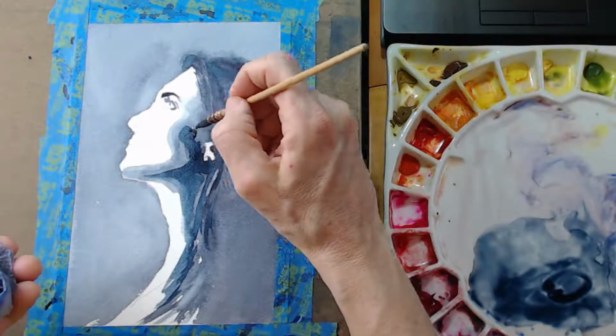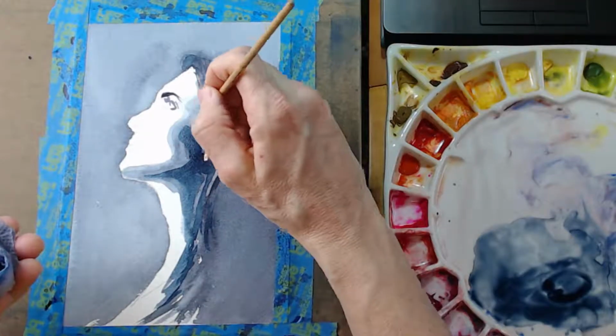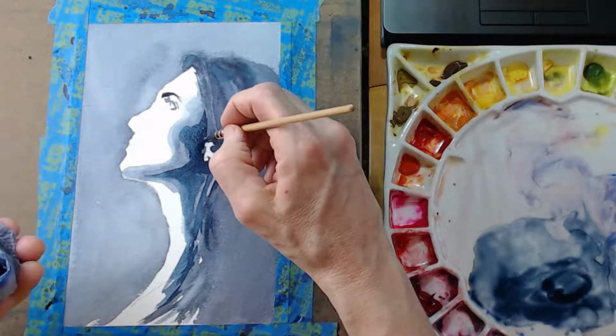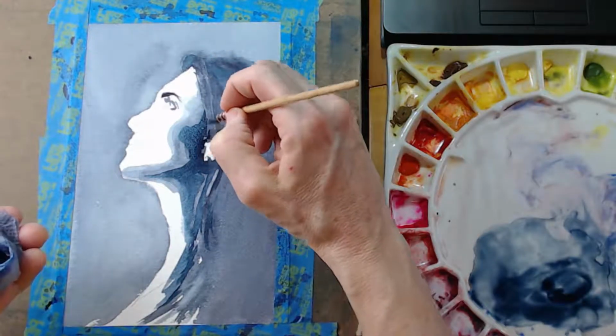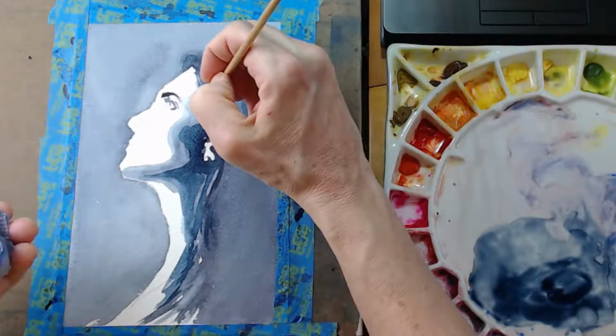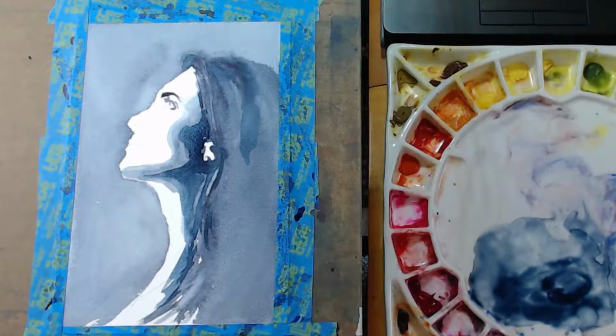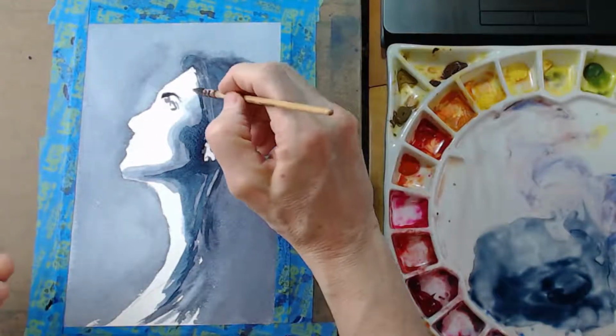It's somewhat deceiving, right? When I put this indigo down initially, it looked, wow, that looked really dark, and then it dried, and it's like, wow, it's really a lot lighter than initially it looked.